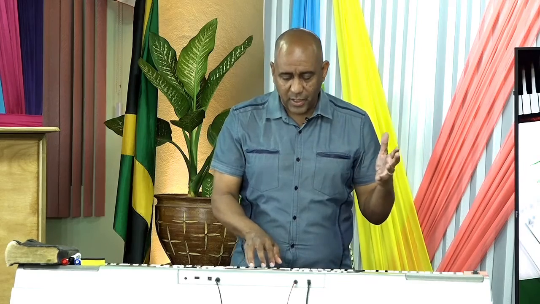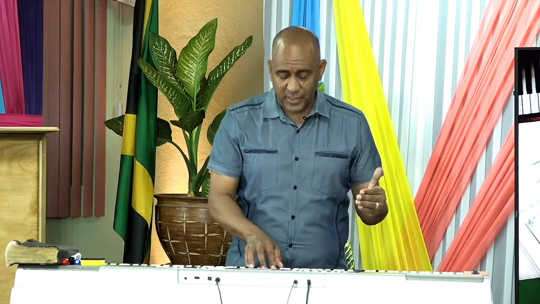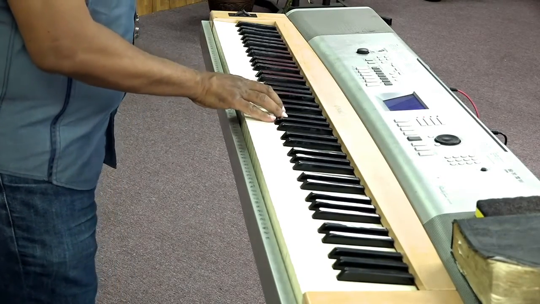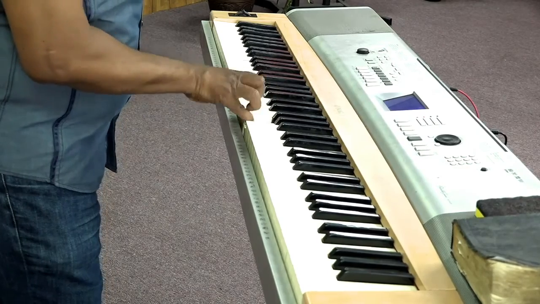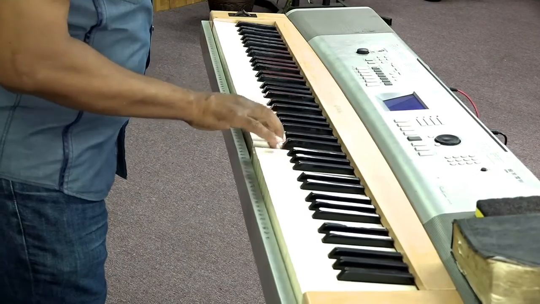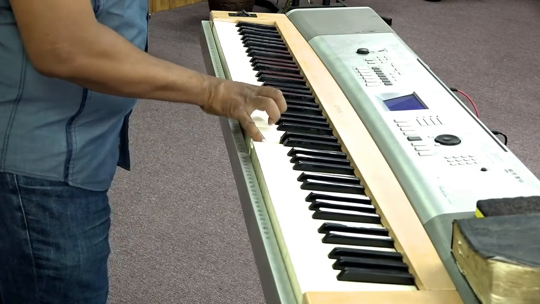So we start on the note of C and we play the C major scale. Then we count up 5. Then we play the G scale. Then we play the D scale, which is next.